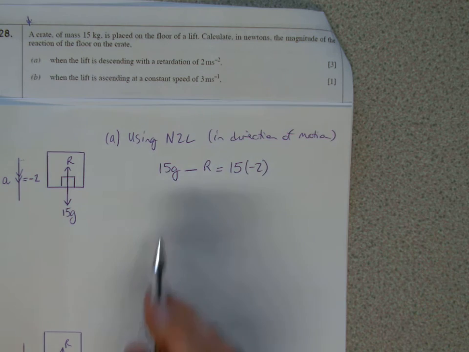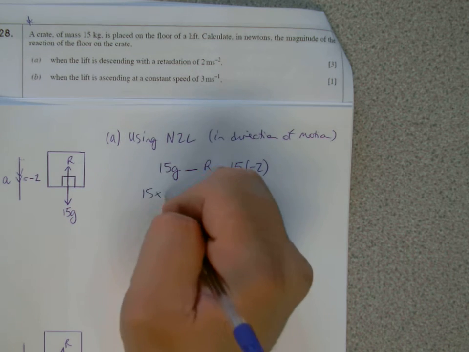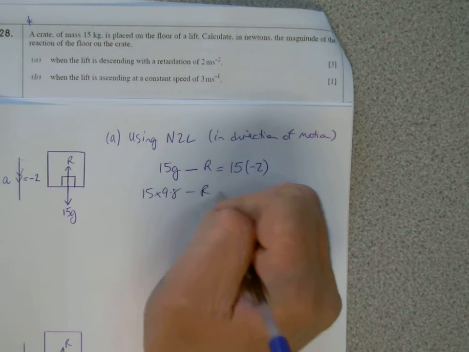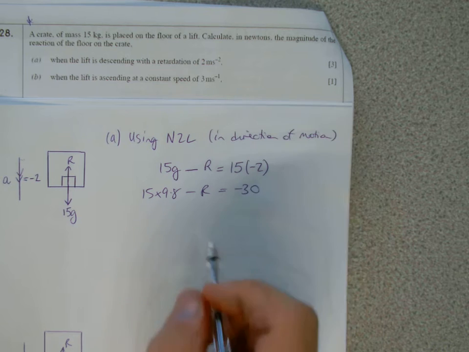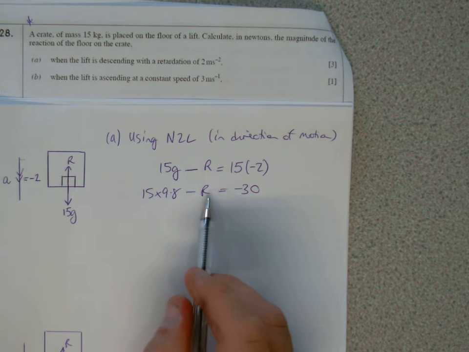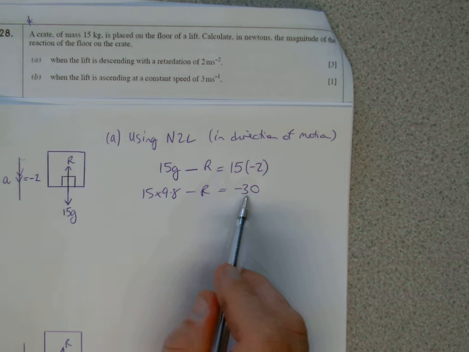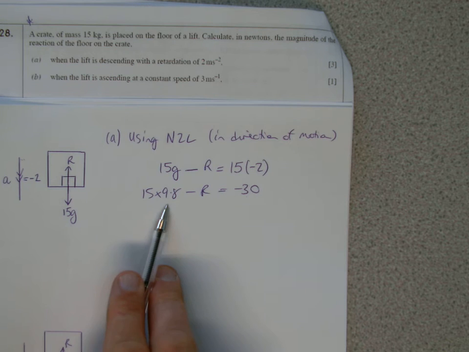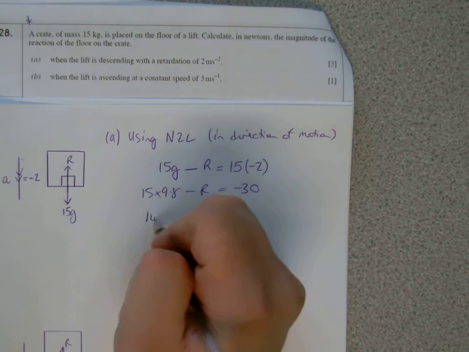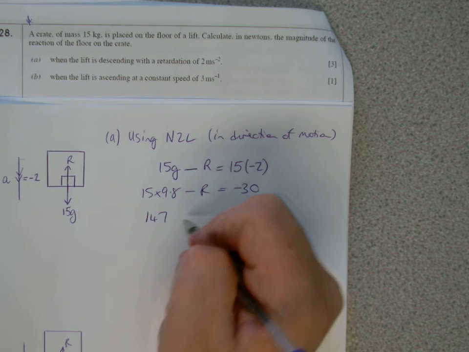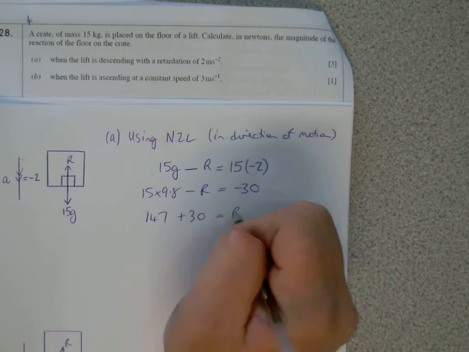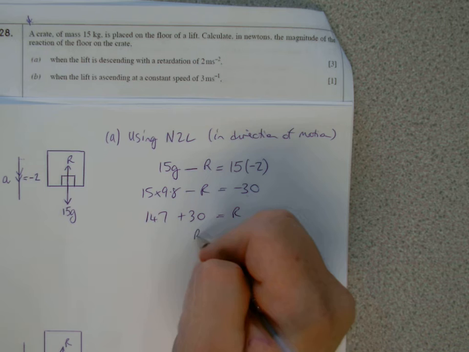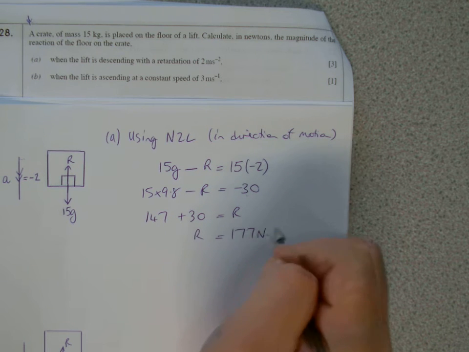Okay? So then we can put 15 times 9.8 here, take away R, and that will of course equal -30. And then if I take that minus R over that side and bring the -30 this side, I'll be able to get my answer. So on my calculator, if I work out that first, 15 times 9.8 is 147. Bring that -30 over, becomes +30, and then that equals R. So then R clearly will be 177 newtons.